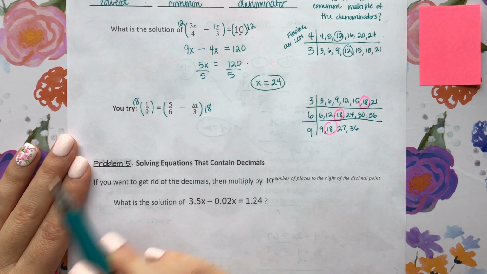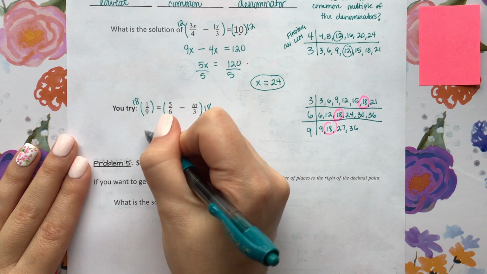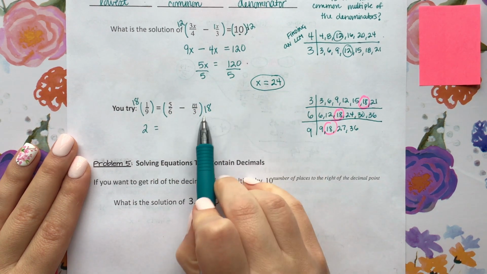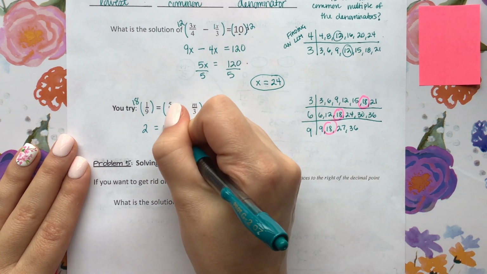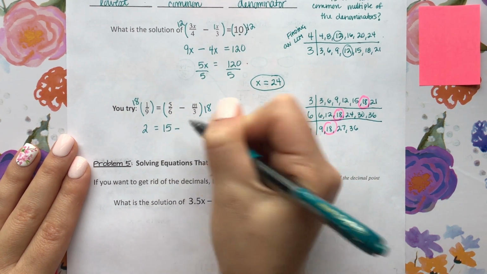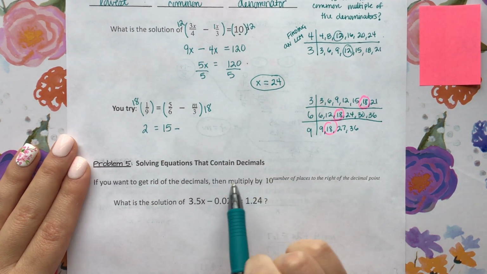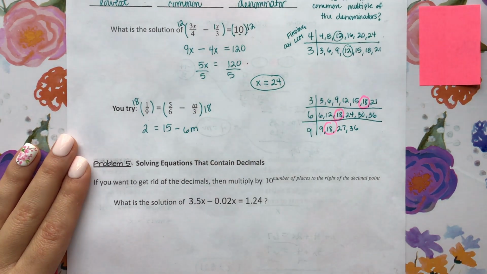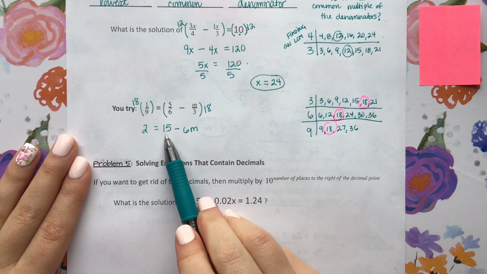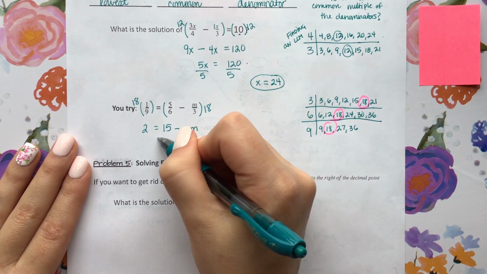So 18 times 1/9 is equal to 2. 18 times 5/6 is equal to 15. Carry down my minus sign. 18 times m/3 is equal to 6m. Now I'm going to start isolating my variable. So I'm going to subtract 15 from both sides.